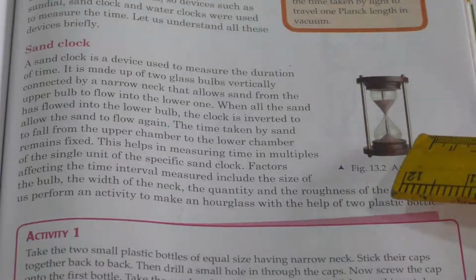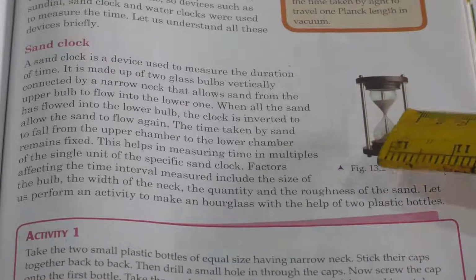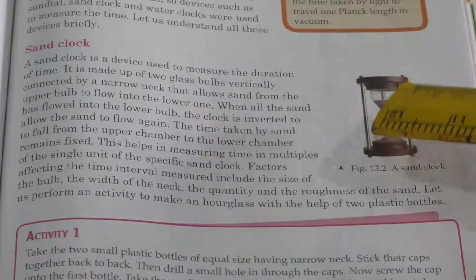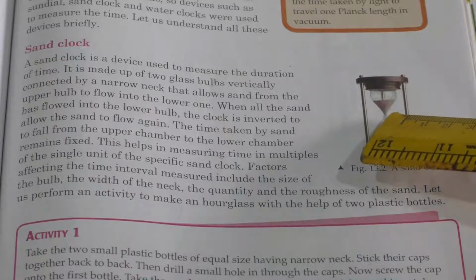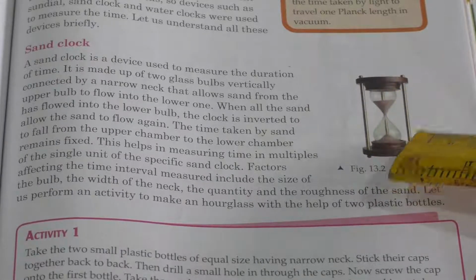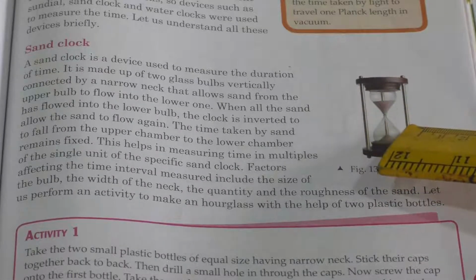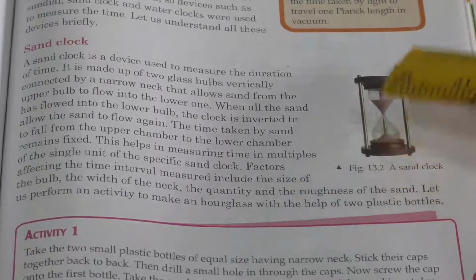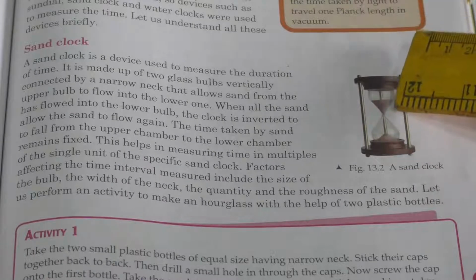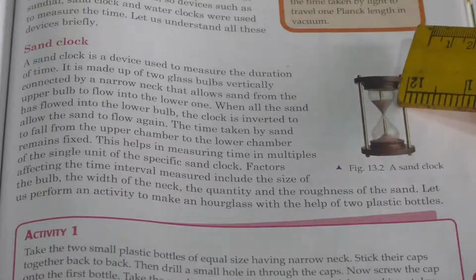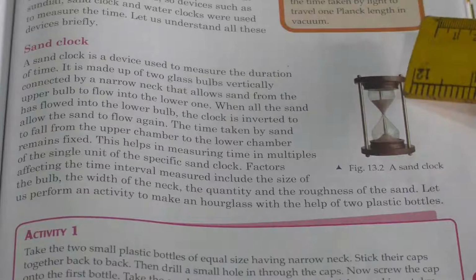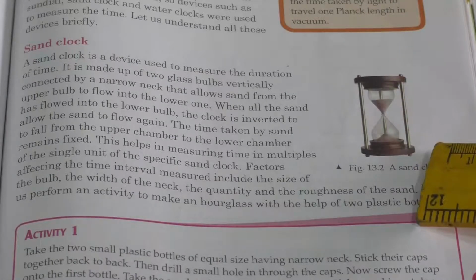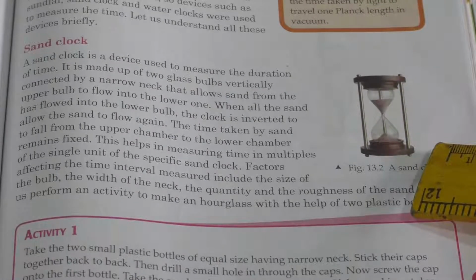See, here you can see in the picture two glass bulbs which are vertically connected by a narrow neck. Is it not? By a narrow neck. Okay, and here what is there inside? Sand. That allows the sand to pass from the upper bulb to the lower one.